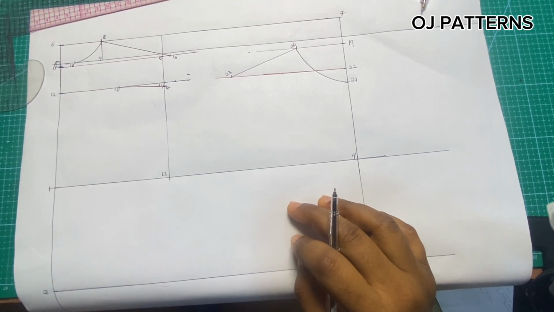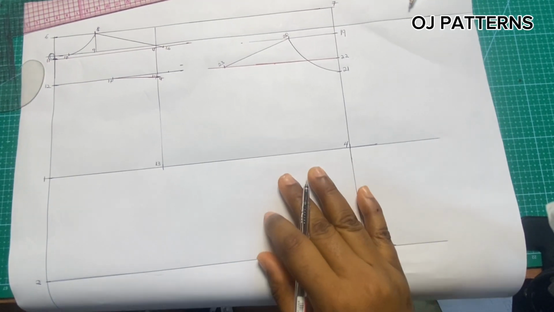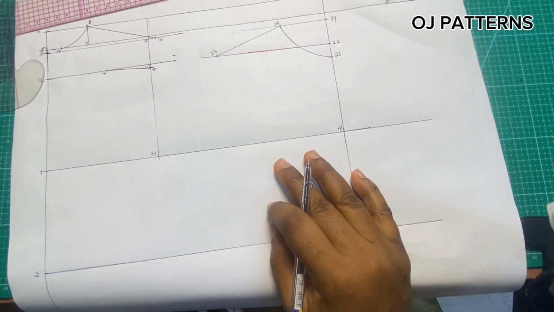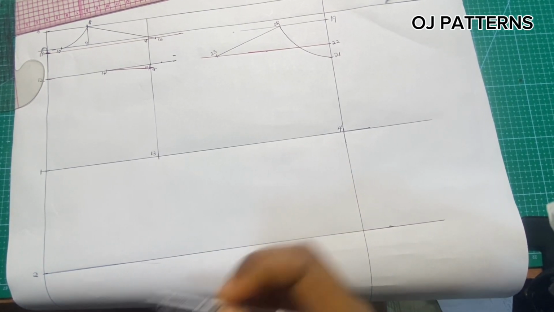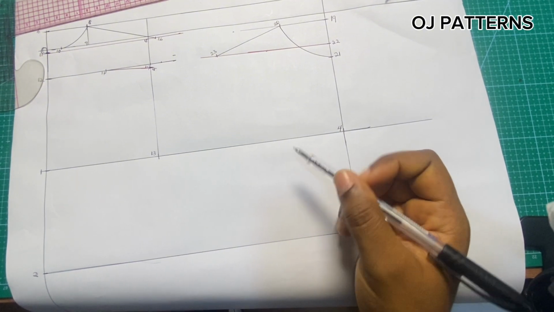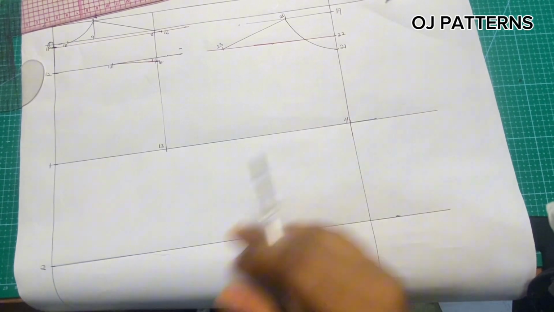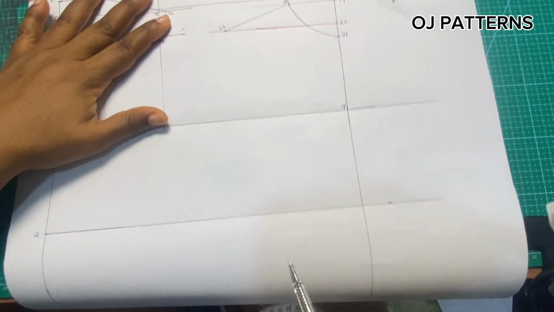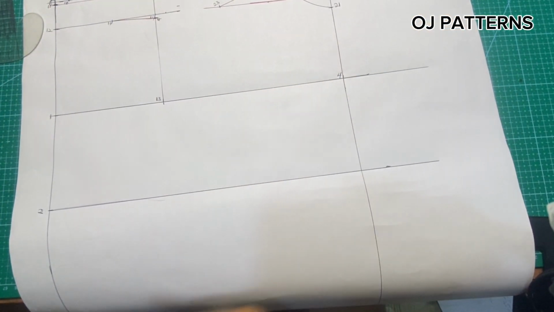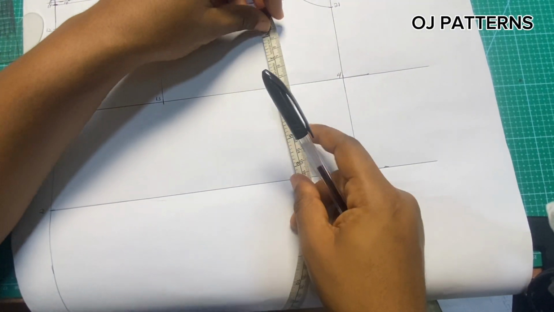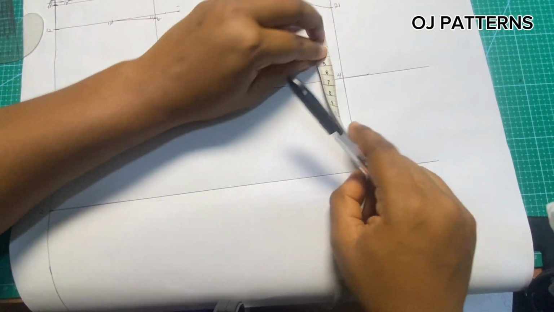Okay, moving on. 21 to 24 is half the measurement 4 to 21 plus 1 cm square across. So half the measurement 4 to 21. So check what we have 4 to 21. Half the measurement is the midpoint. So just measure 21 to 4 and get the midpoint.